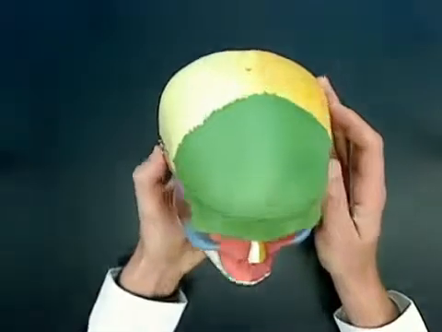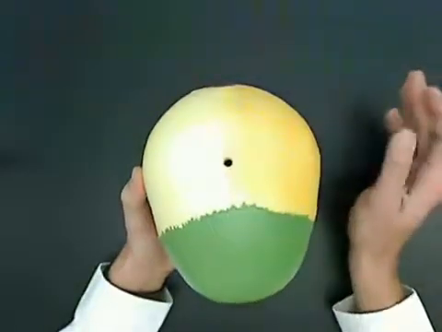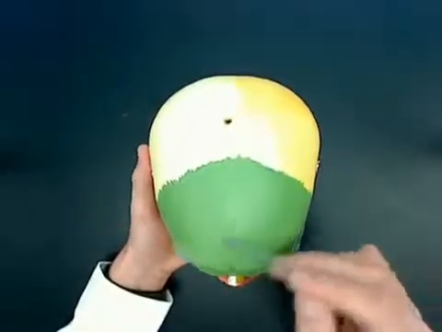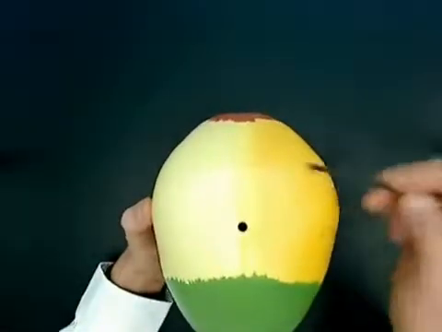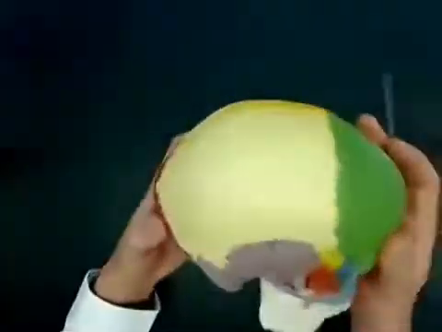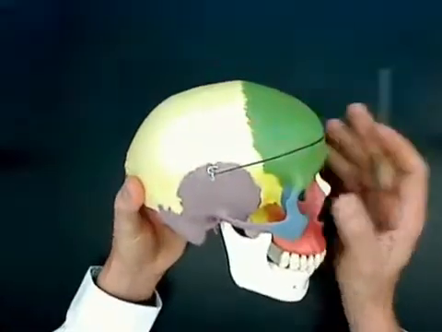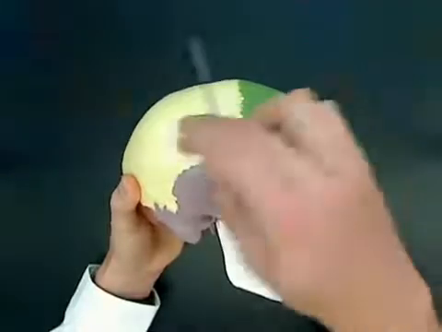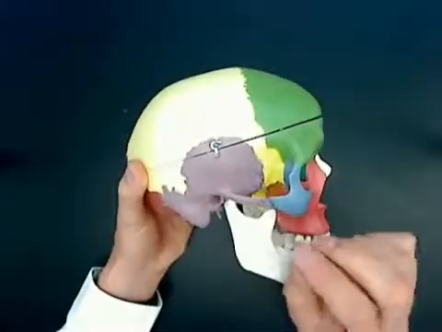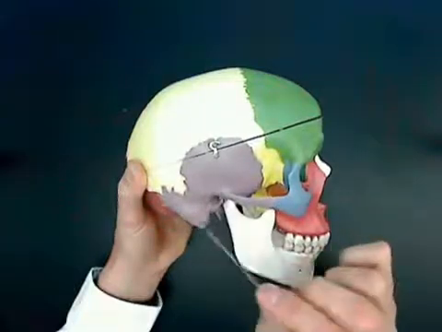For major bones that you can see on the top of the head, bones of the skull, this is the frontal bone. Again, it makes up your forehead. This is the left parietal bone. This is the right parietal bone. After I turn the head to the side, again, frontal bone, right parietal bone. This is the right temporal bone.